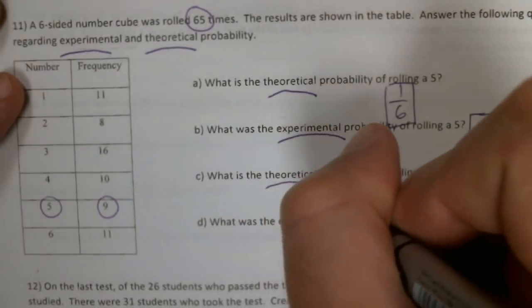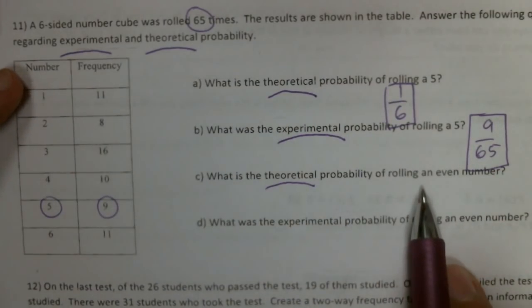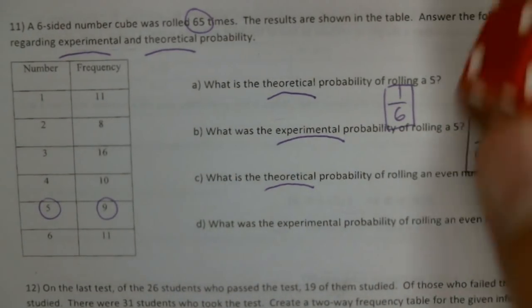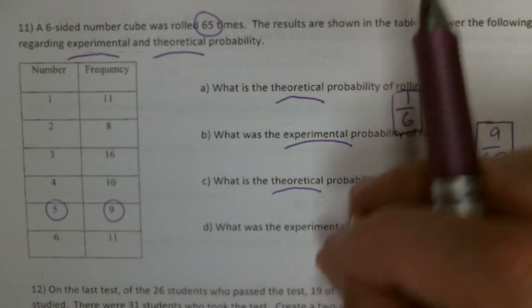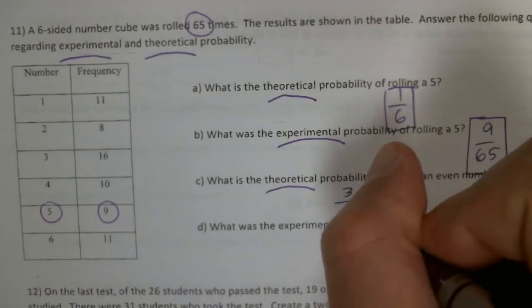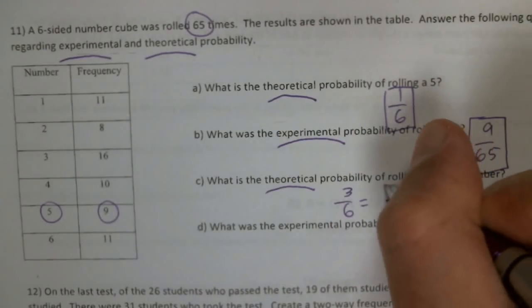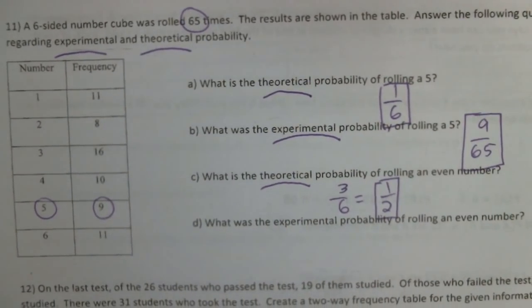Okay, theory. What's supposed to happen? What are the chances of rolling an even number? Well, it can be a 2, it can be a 4, it can be a 6. Okay, 3 out of 6 numbers are even. That's 1 out of 2. 50% chance of rolling an even number.